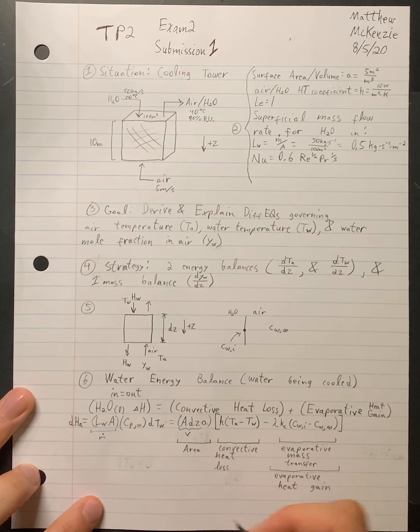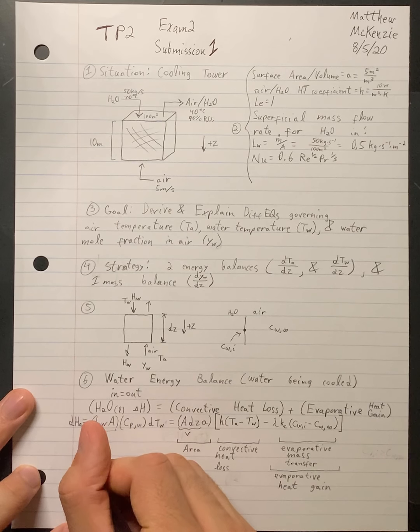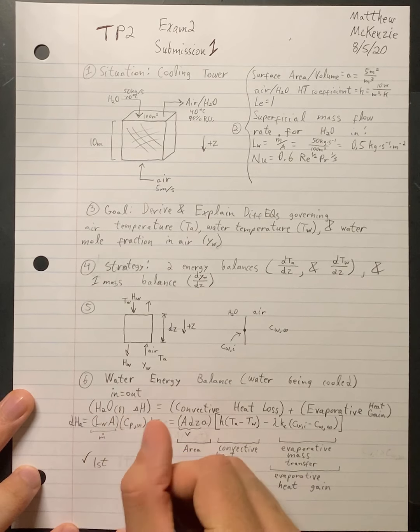Okay, and this is our first differential equation. So first diff EQ, check.